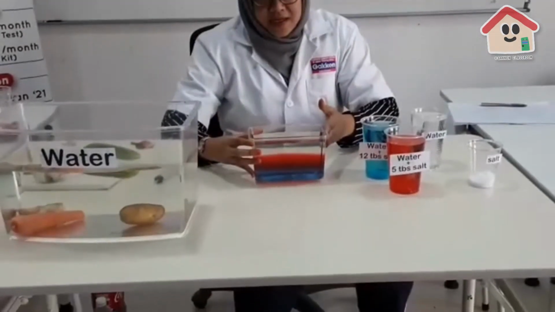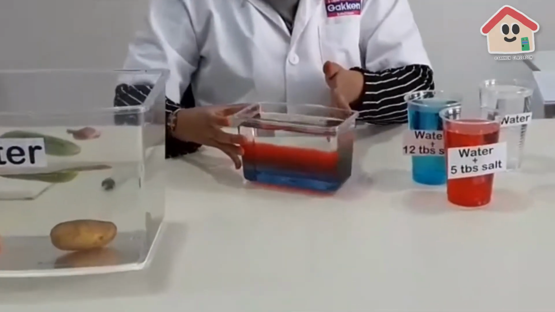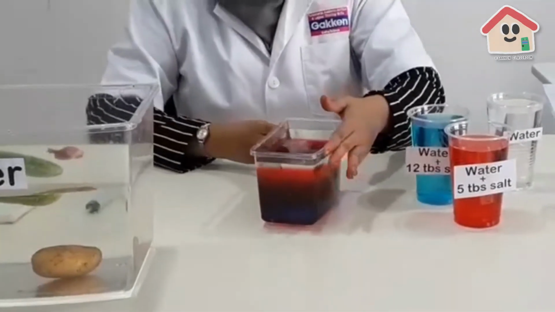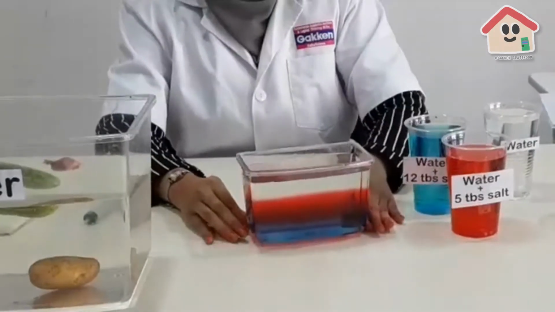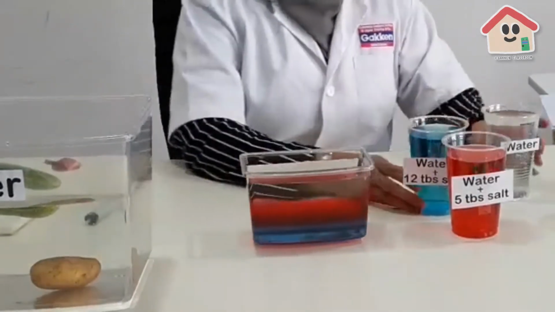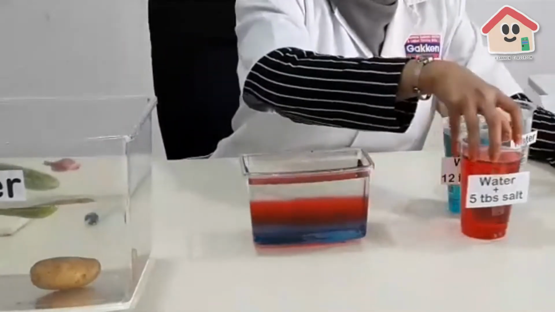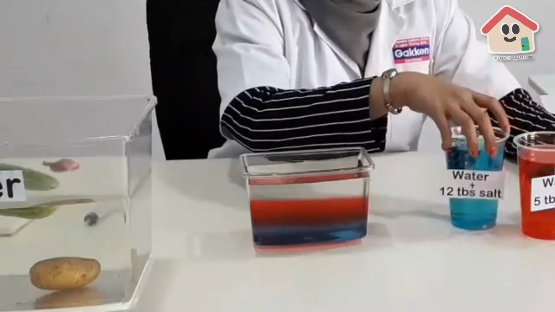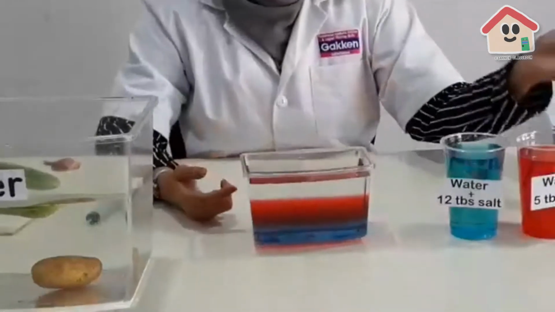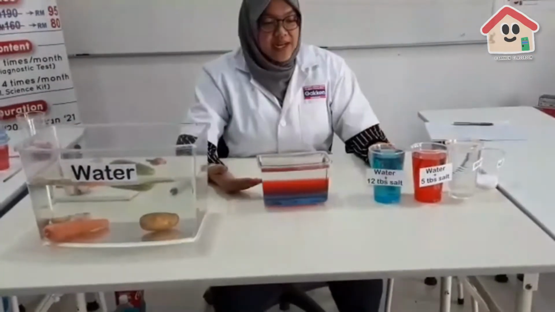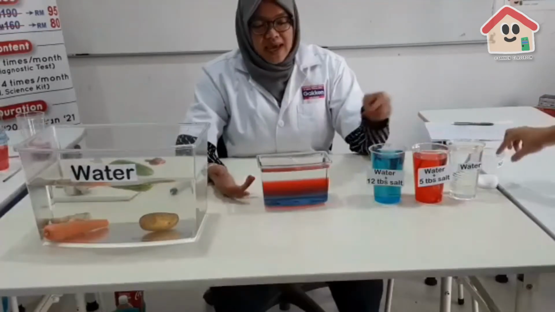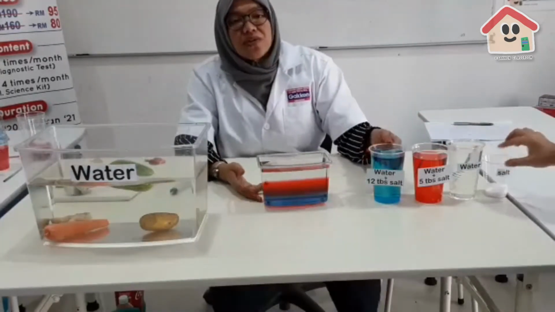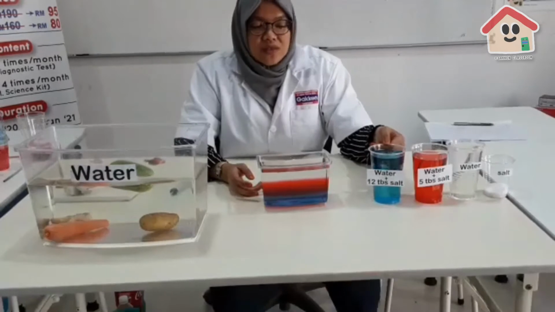Now you will see 3 layers of water. The first layer is the clear layer, which is normal water, the red layer is water with 5 tablespoons of salt, and the blue layer is water with 12 tablespoons of salt.